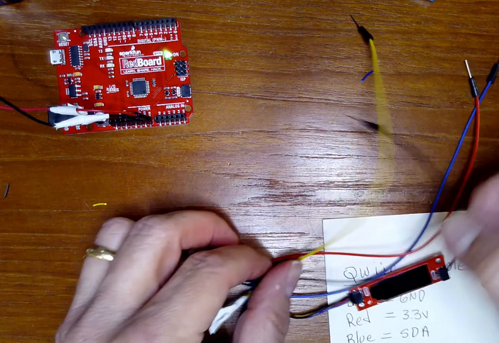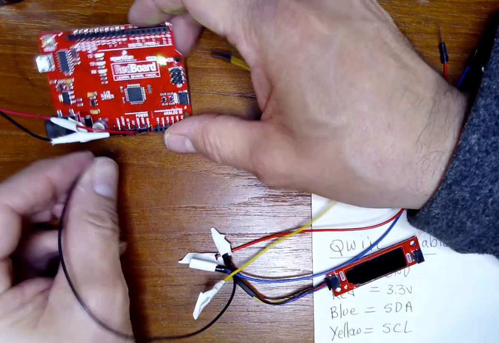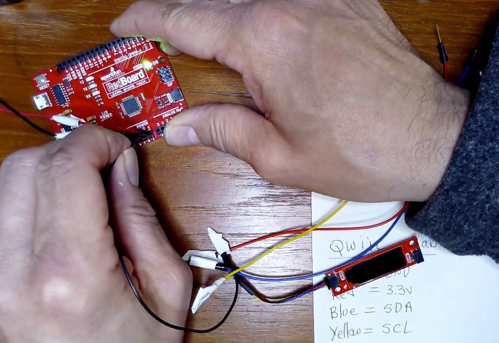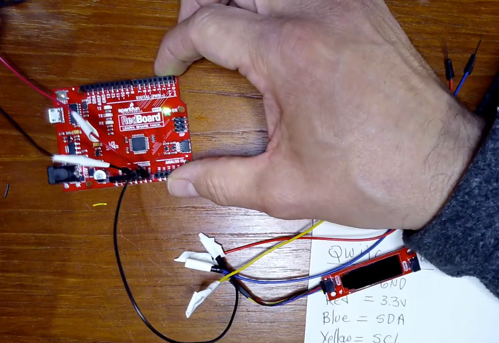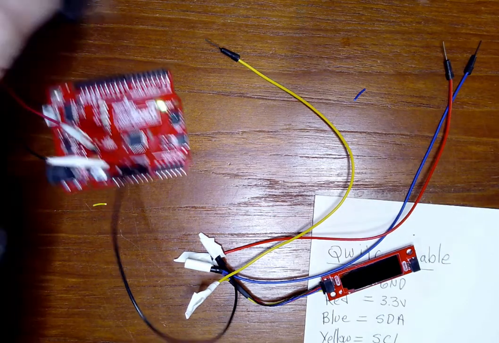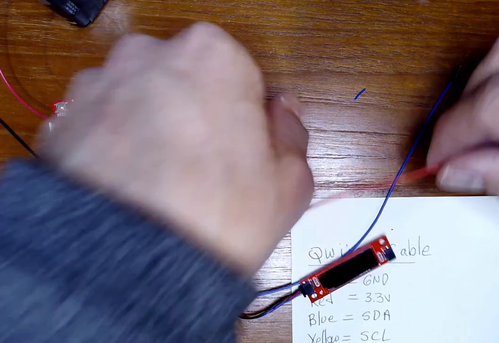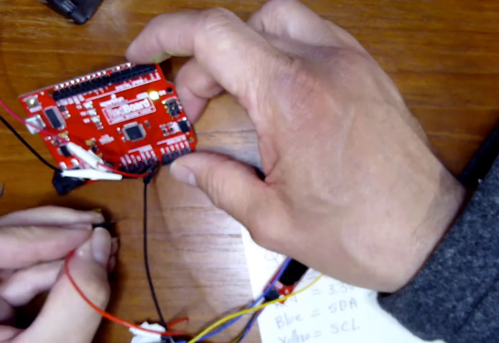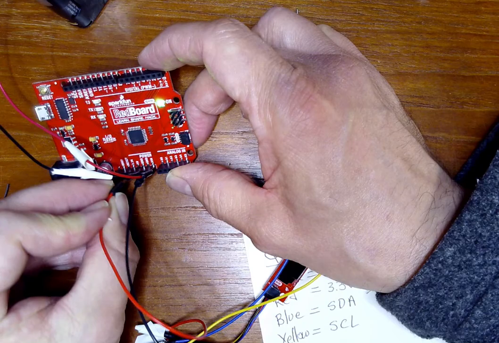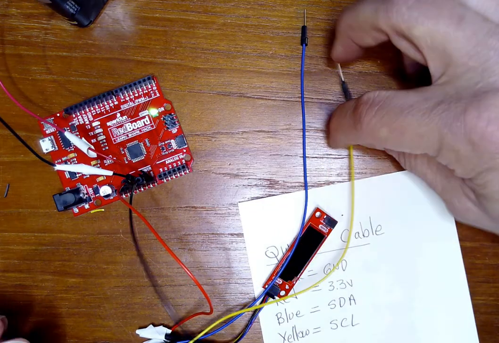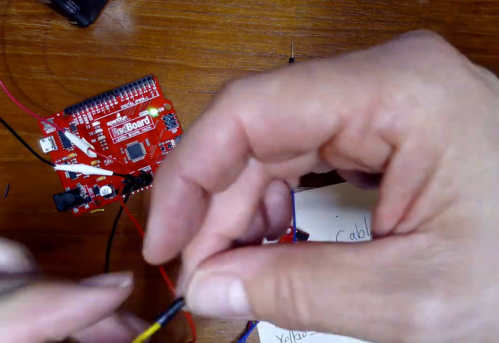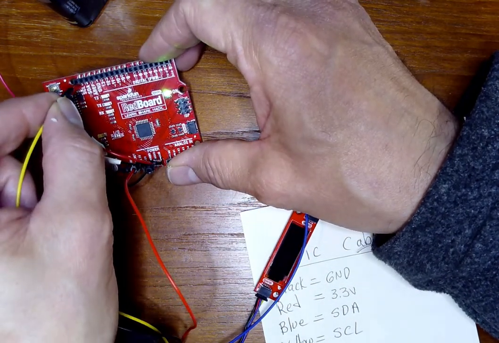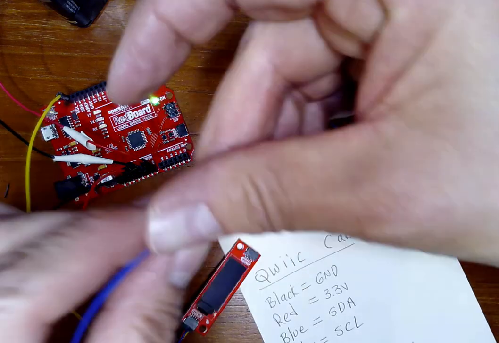So now I'm going to put black into one of the grounds on here. Note, by the way, that I'm powering up the Redboard with just a 6-volt battery pack. Okay, red is going to go into our 3.3 volt, which we have right here. And then the yellow is going to go to SCL. And the blue is going to go to SDA.